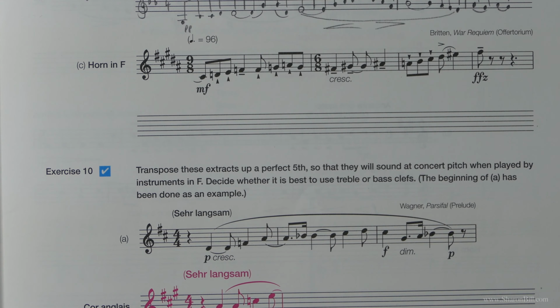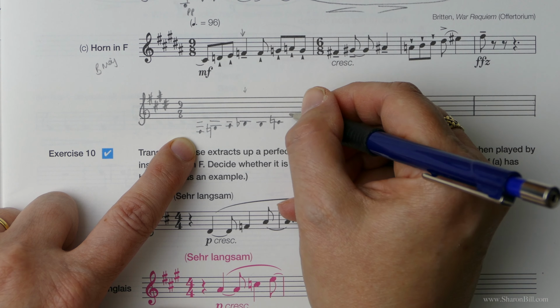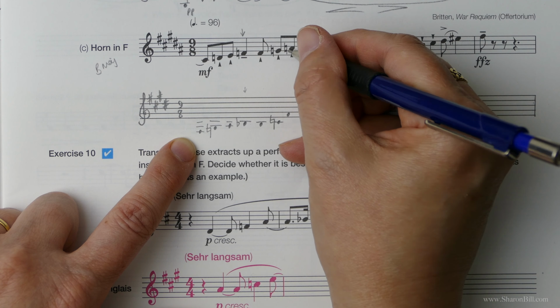Next door. And then here, now we're going to have to think about this one, because this takes us to a B. Now this was an F sharp that was lowered by a natural. This is B natural, and so in order to lower that we need to add a flat. And then here, this is a C sharp that we need to lower, so we can add a natural sign. And then this would be an F sharp that we need to lower, so we can add a natural sign.